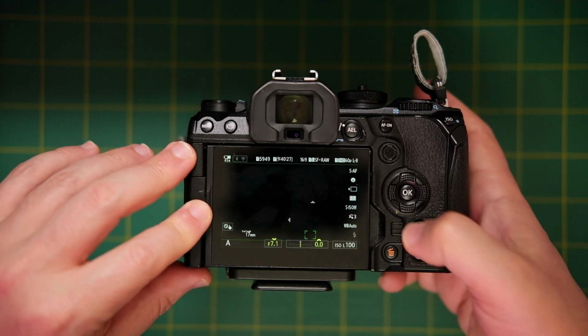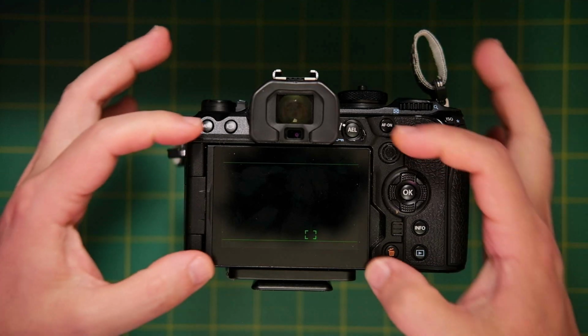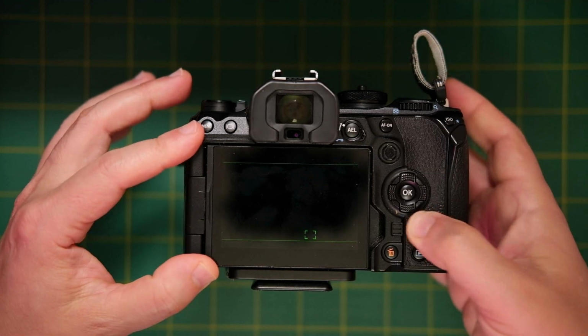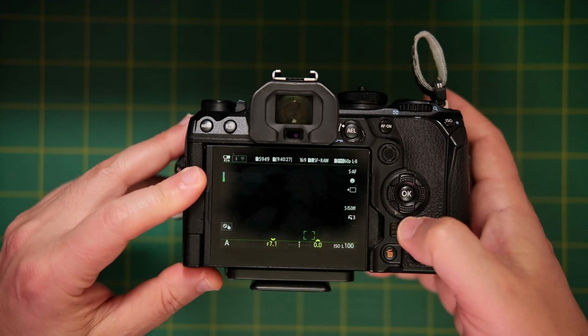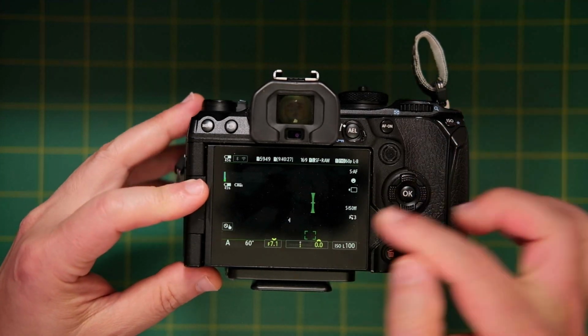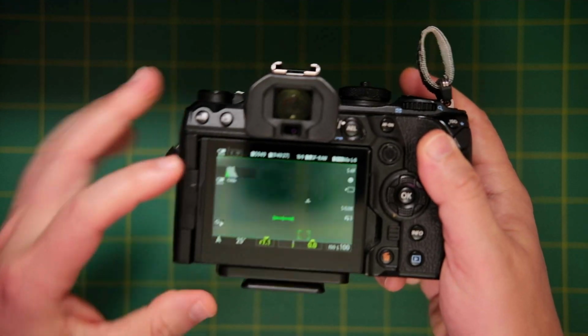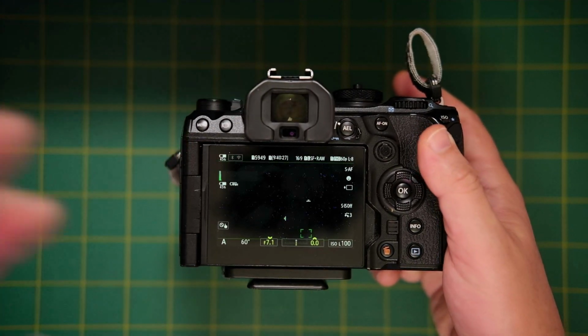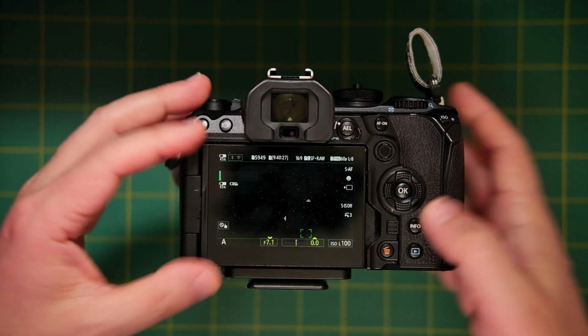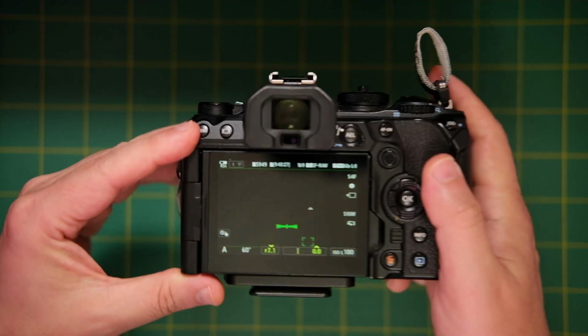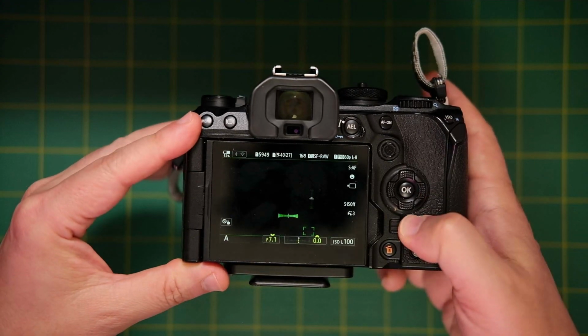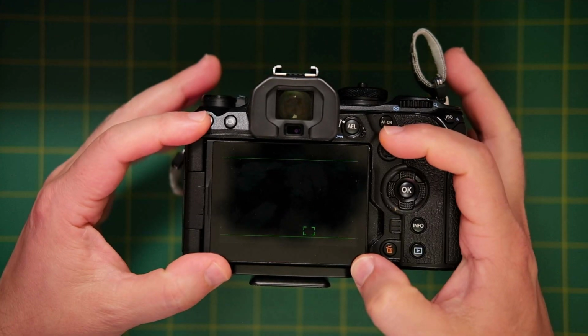Now, if I click the info button, we're on image only. This is the histogram, information panel 1. Information panel 2, which has everything, histogram, level gauge, touch screen, I can't remember everything, but it's all here. Click info again, and now we're on level gauge only. And click info again, and we're back to image only. So hopefully that fixes the issue. If not, just let me know in the comments below and we'll try again.